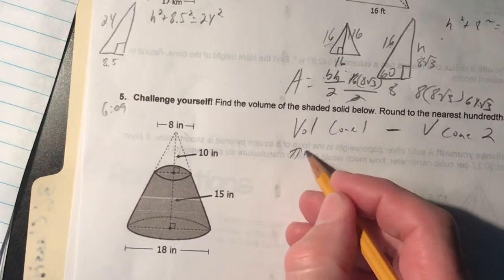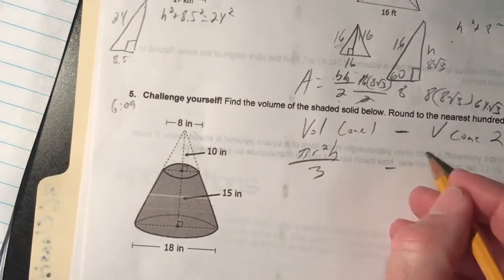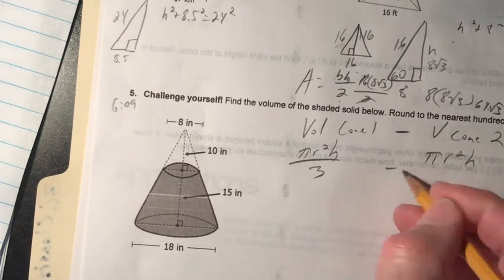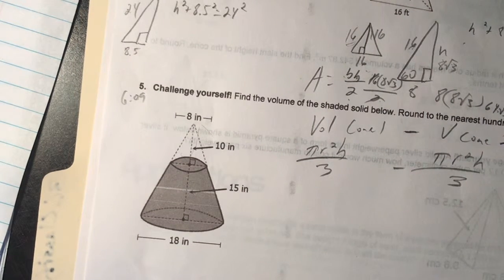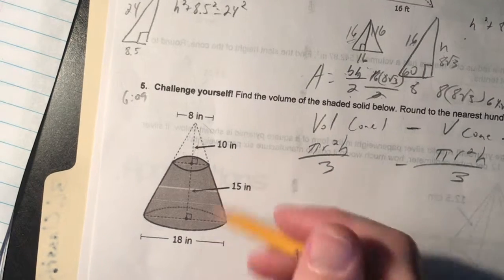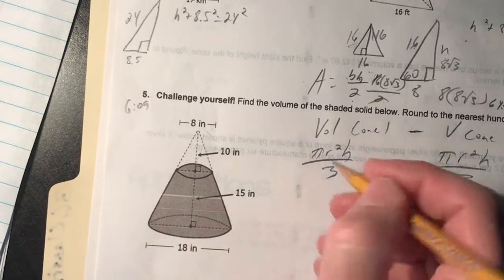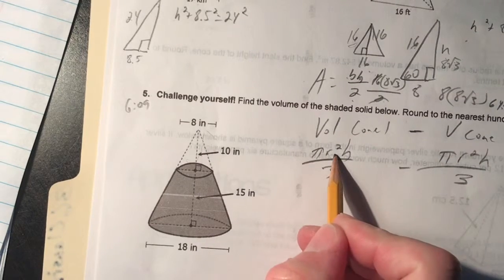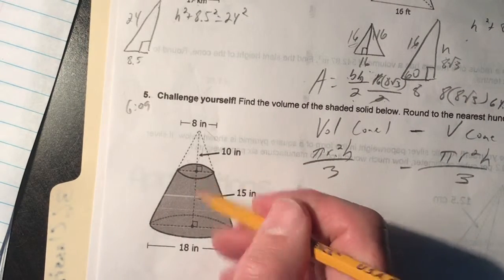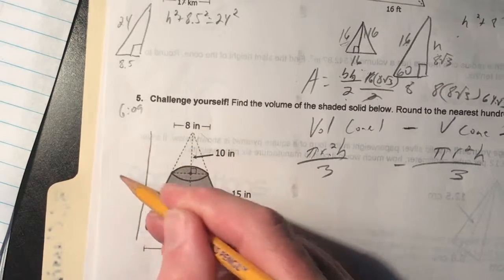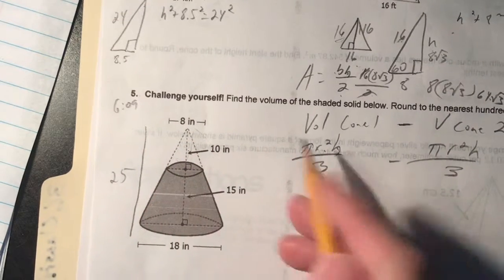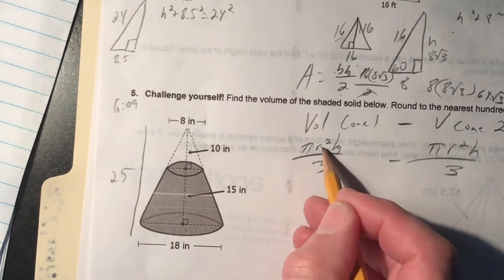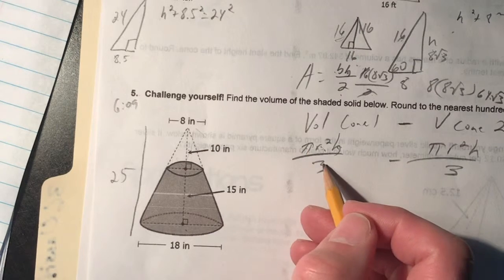So we've got pi r squared h divided by 3, pi r squared h divided by 3. Okay, so all you need is the radius and the height for both of those figures. So the big one right here, 18 is the diameter, so 9 would be the radius. The height, it looks like that's 15 and that's 10, so the whole entire height is 25. Height's 25, radius would be 9. So 25 times 9 times 3.14 divided by 3.